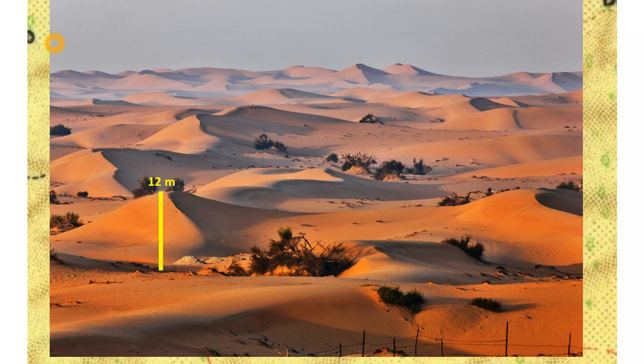So if it is written 12r, that means the height of that sand dune is 12 meters. In other words, we can say the top of the sand dune is located 12 meters above the surroundings, in relation with the surroundings. So that is how we use this particular concept called relative height.